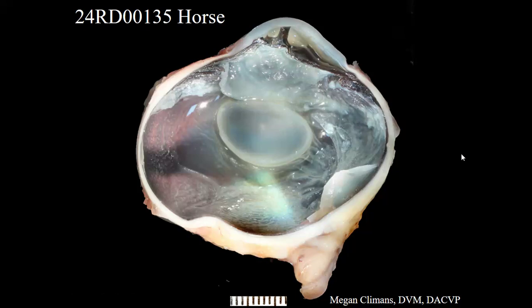This can be a common artifact during trimming of eyes. You can get bubbles trapped underneath the retina. And especially in horse eyes, the retina artifactually detaches all over the place all day long. We can confirm or rule it out potentially histologically.